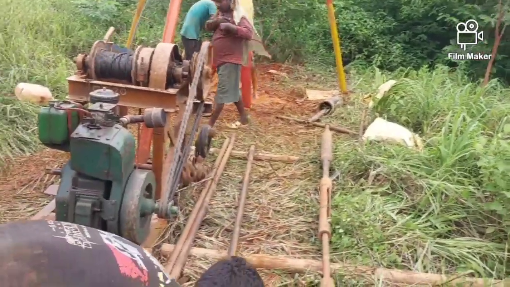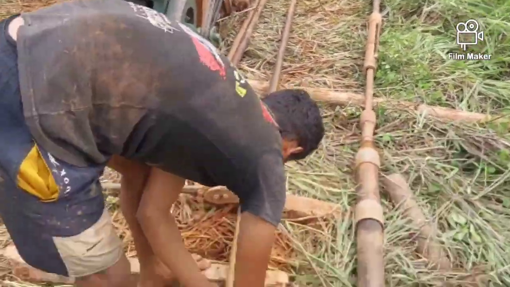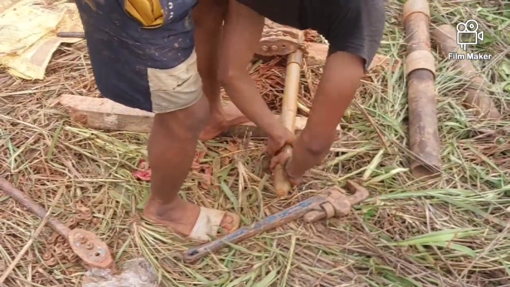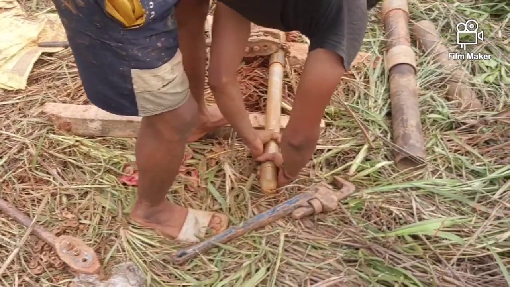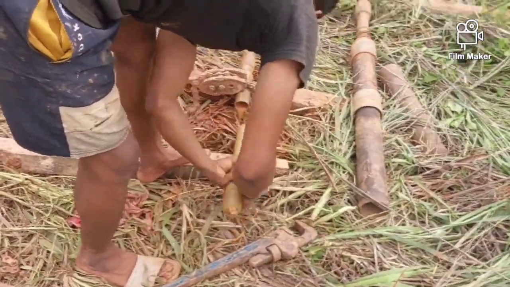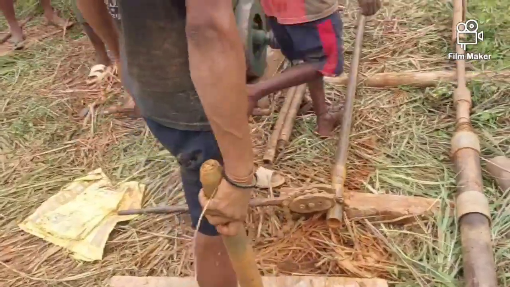After this, the person is removing the split spoon sampler. This sampler is a tube type, or core type.